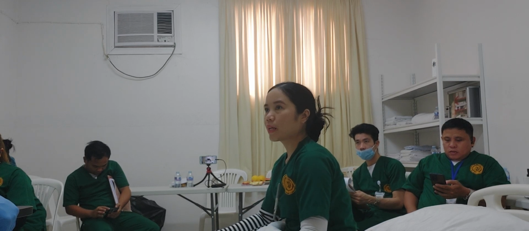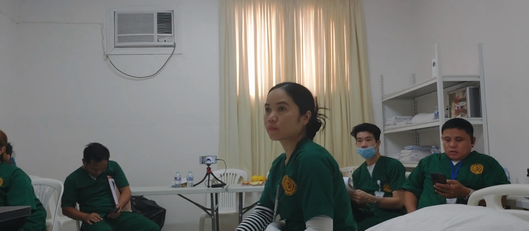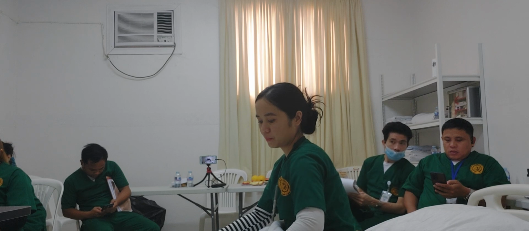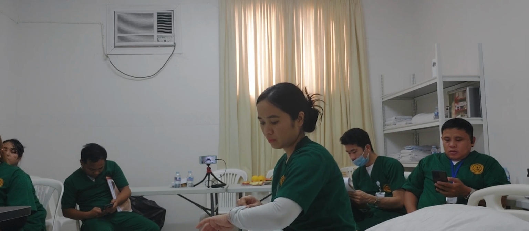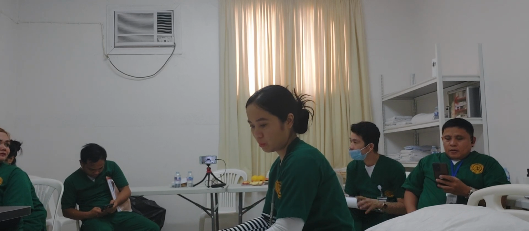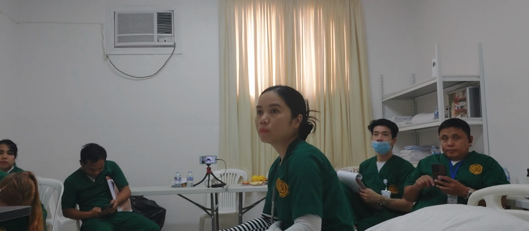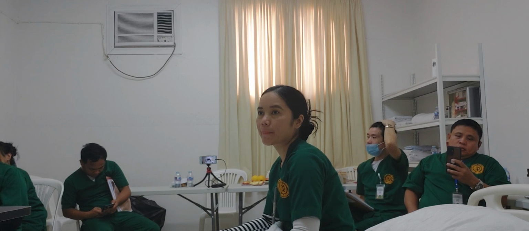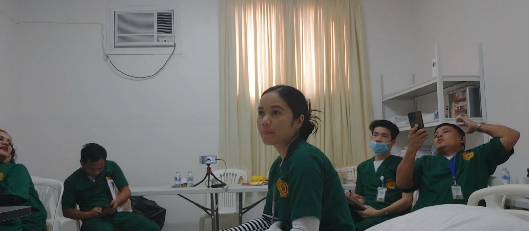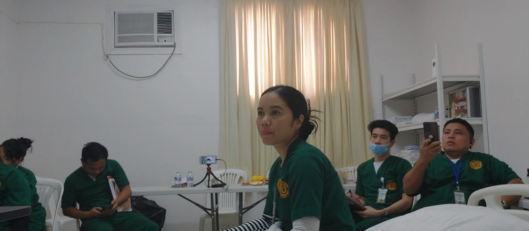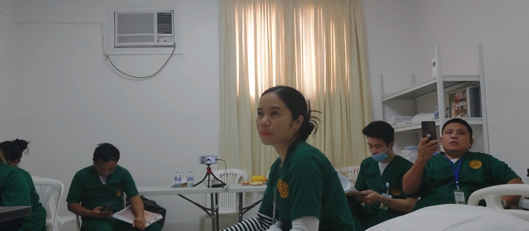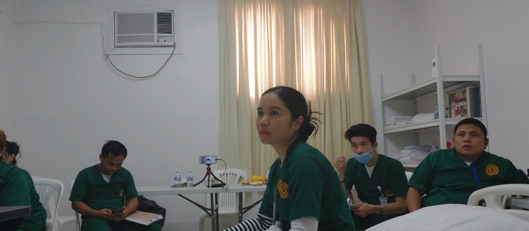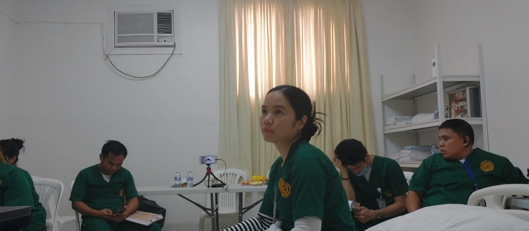BMI stands for Body Mass Index. So, we'll just enumerate yung mga normal. The height and the weight of the patient. Okay. So, sa height and the weight, kailangan din natin mag-check kasi we need to obtain the BMI. What's the reason why we need to obtain the BMI of our patient? BMI stands for Body Mass Index. Anong relevance ng body mass index natin?